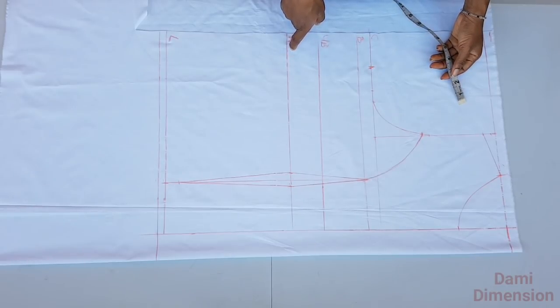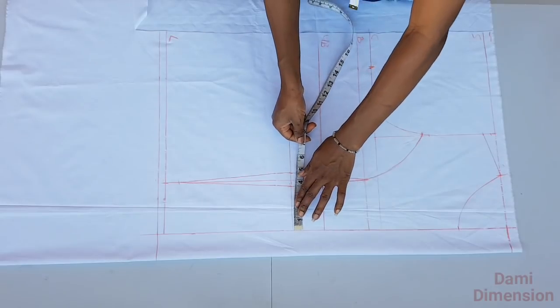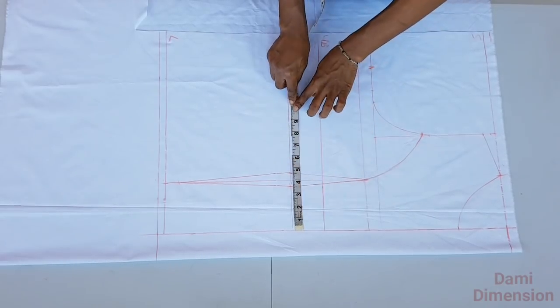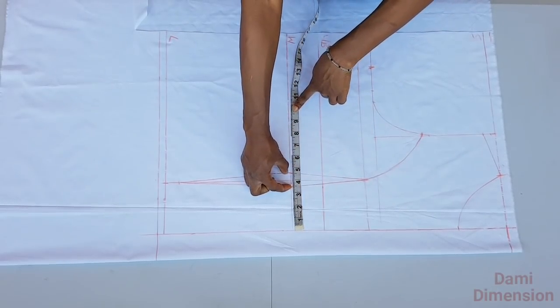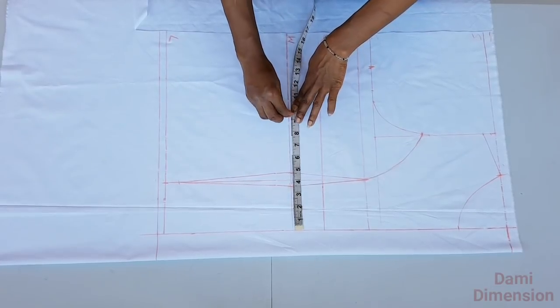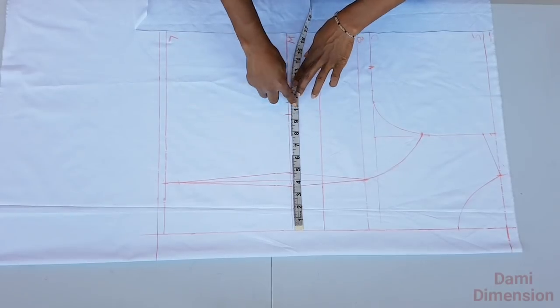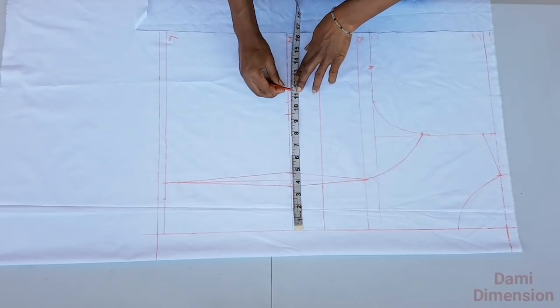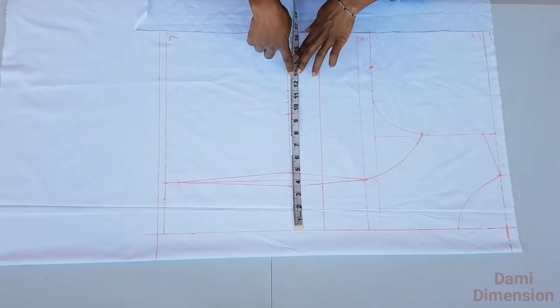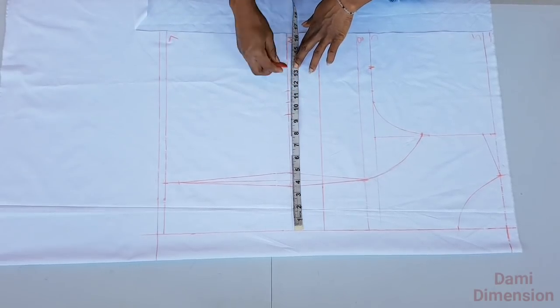The quarter of my waist measurement is 9.5. Okay, and then whatever you have in between this dart, you are going to be adding it. So my 9.5 plus 1 inch, I have 1 inch here, and then another 1 inch to join the 2 darts together, then plus my 2 inches seam allowance.